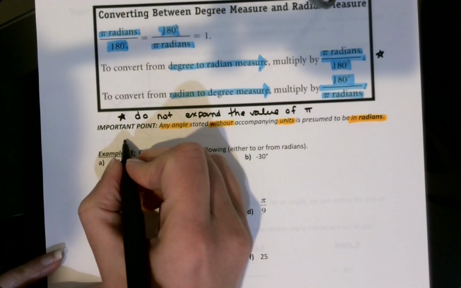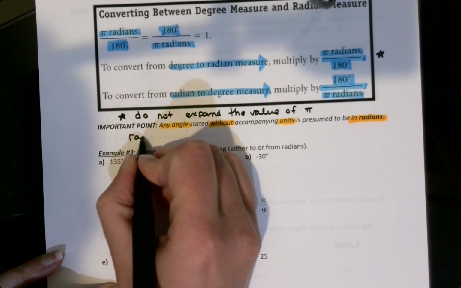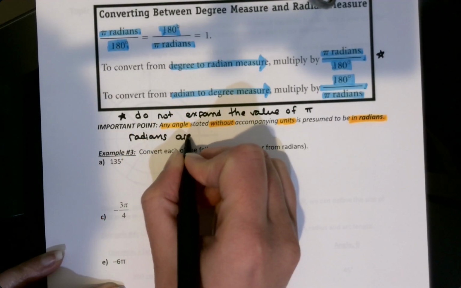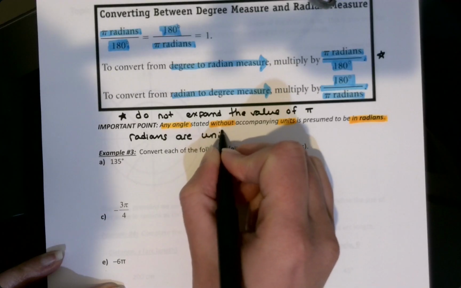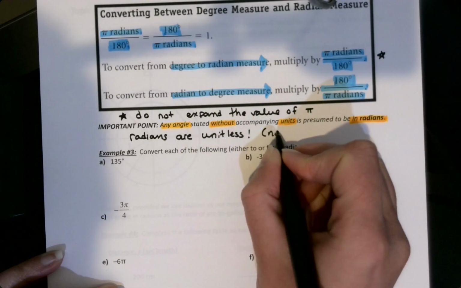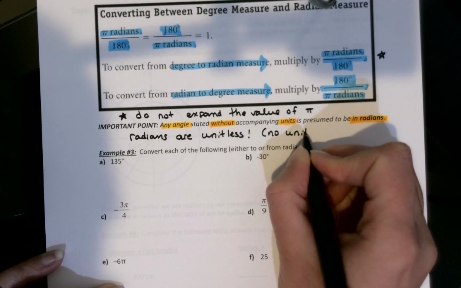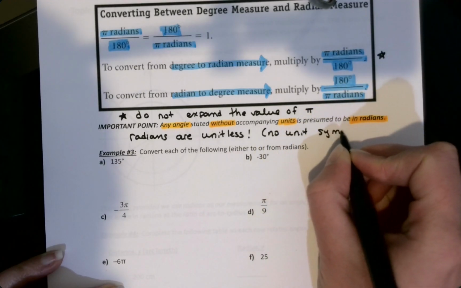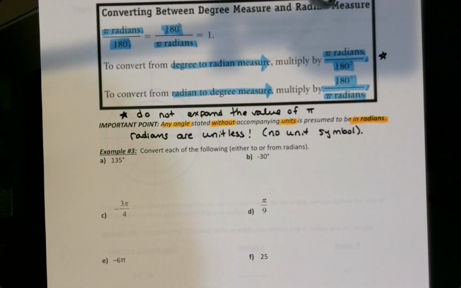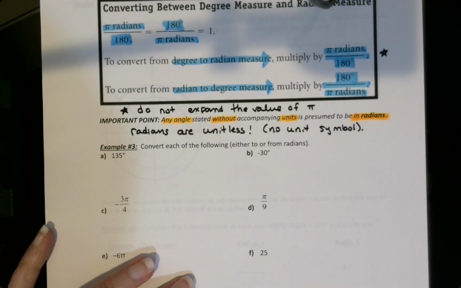There's no symbol needed for radians. So if I put no symbol next to something, we're going to assume that the measure is in radians, not degrees. Degrees have to have the degree symbol.